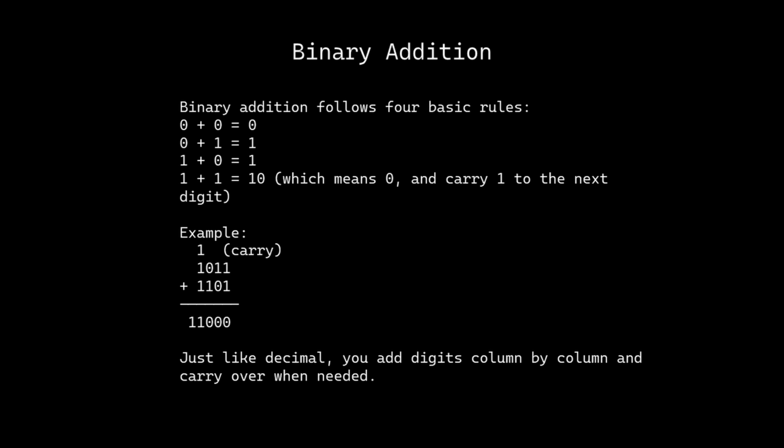1011 plus 1101. We have 1 plus 1, which is 0 and 1 carry. 1 plus the carry 1 is 0 with another carry, and 0 plus 1 carry plus 1 is 0, and we have another carry. And 1 plus 1 plus 1 is 1 with a carry, which we just write on the left side, and we have a final answer 11000. Just like in decimal, you add digits column by column and carry over when needed.